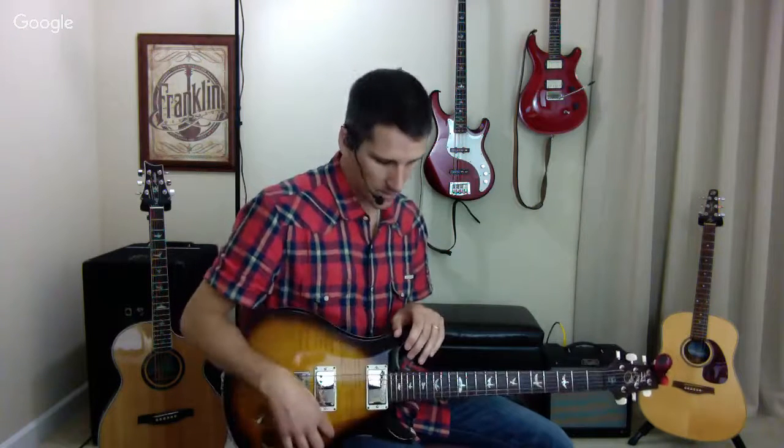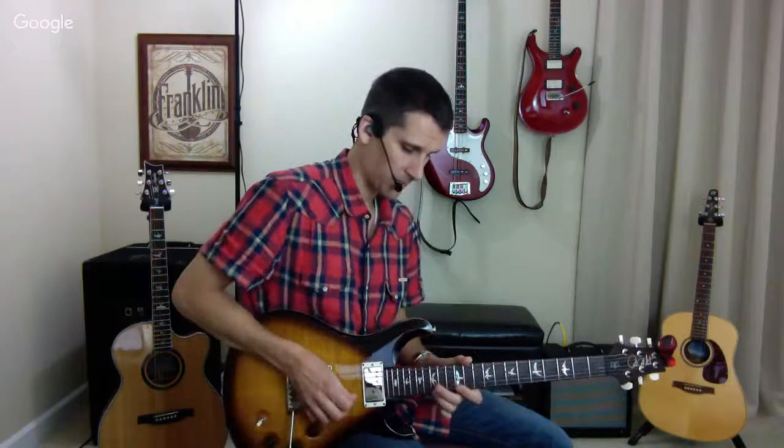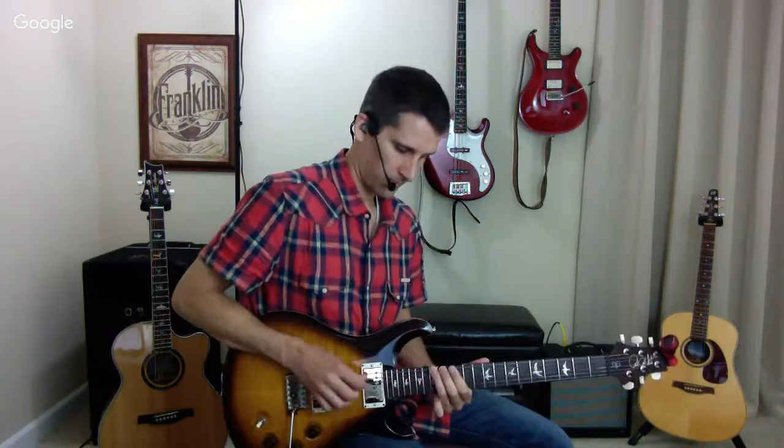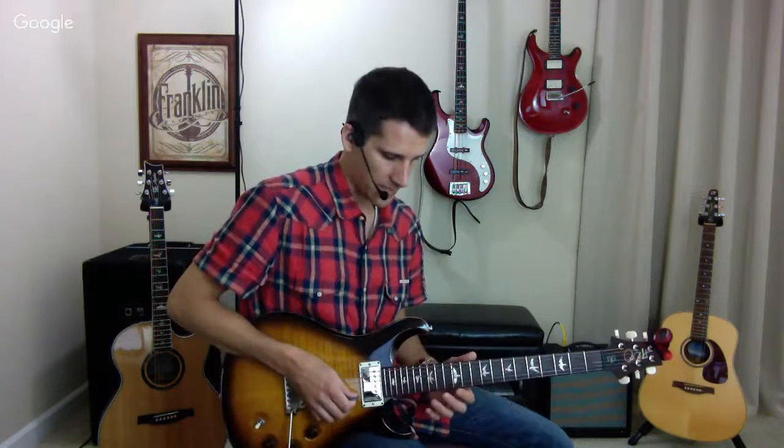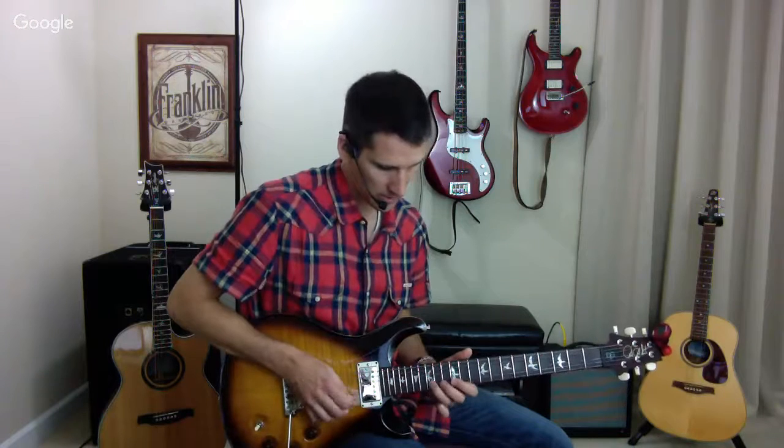you could also superimpose a scale. So, for example, there are areas in Cliffs of Dover where over the G chord, Johnson plays, instead of the G major pentatonic like you'd expect, the D major pentatonic like this.